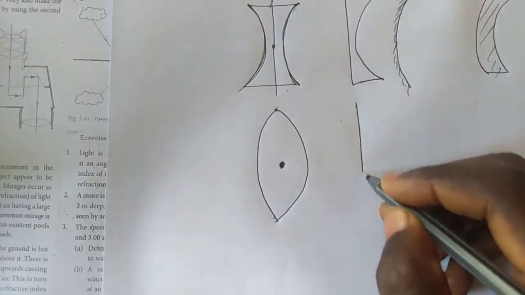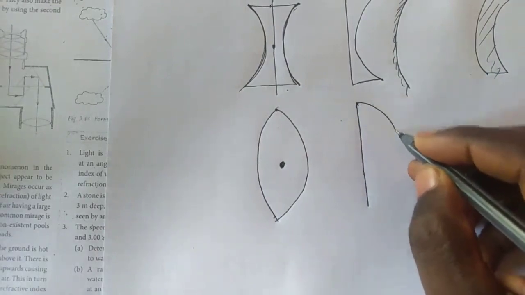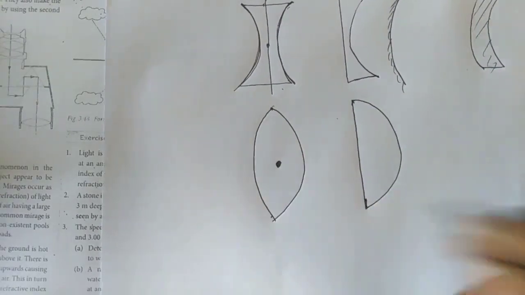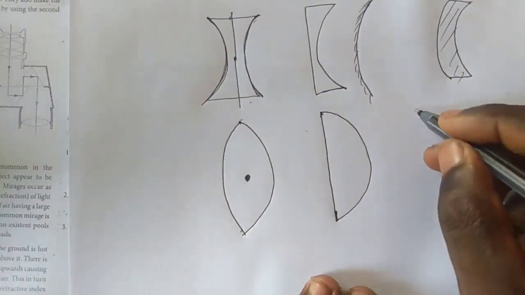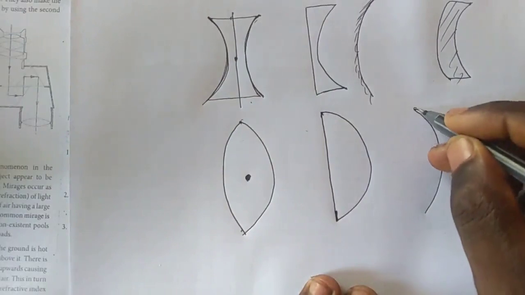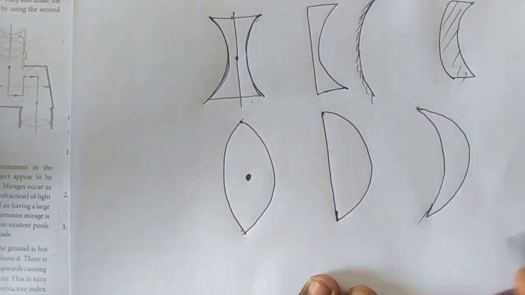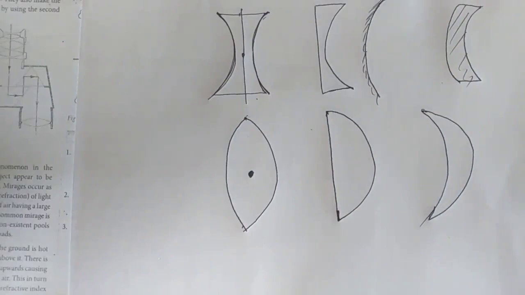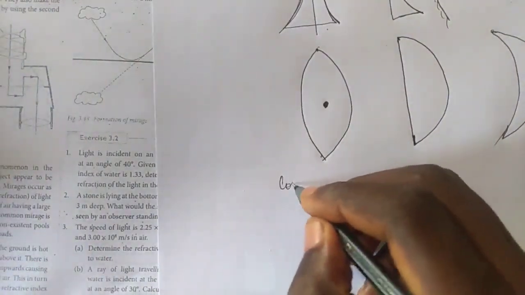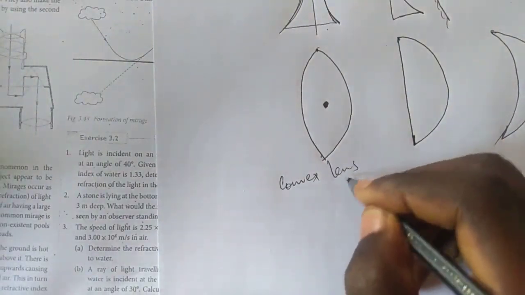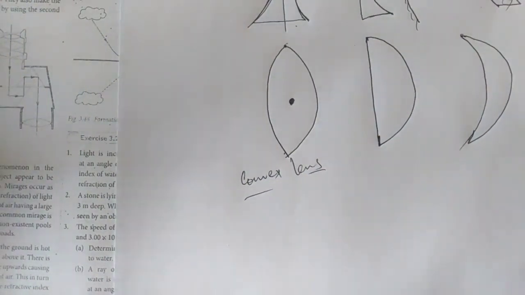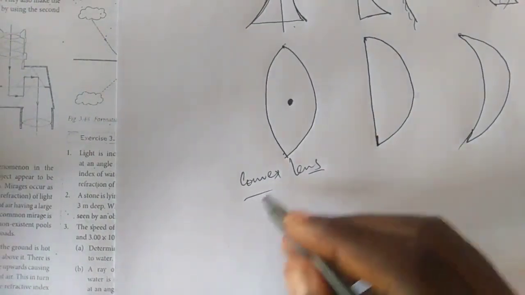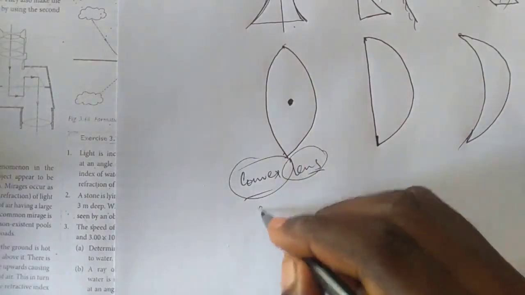Then plano convex lens inakuwa kama hivi, plano convex lens, unaona? Plano convex lens. Na nyingine ni convergent surface convex lens ambayo inakuwa ni hivi. Convergent surface convex lens. Kama ambavyo tulisoma katika mirrors na tukasema kwenye mirror tulikuwa tunasema a convex mirror is divergent mirror. Katika lenses things zinabadilika. A convex lens is the convergent lens.